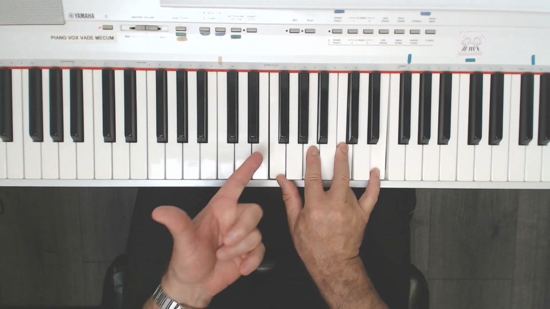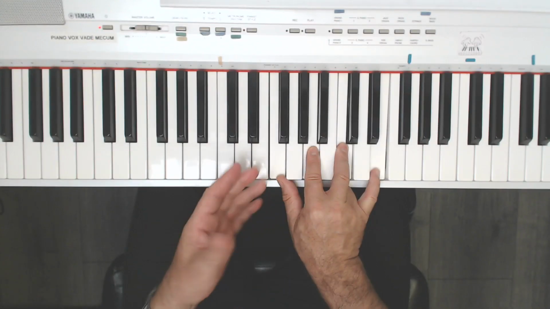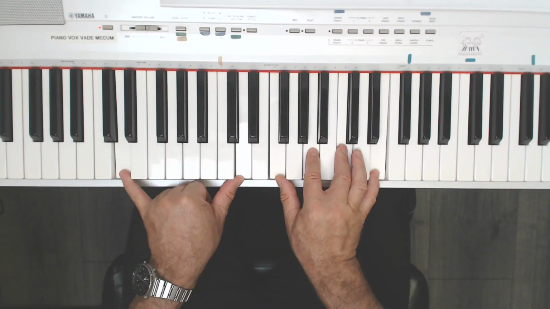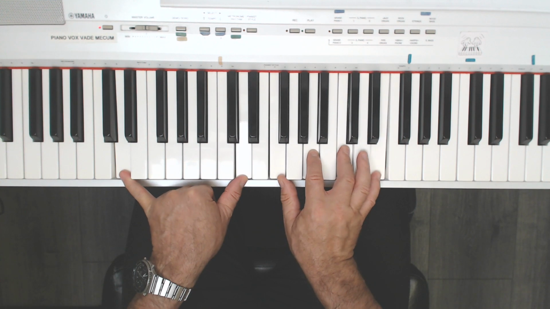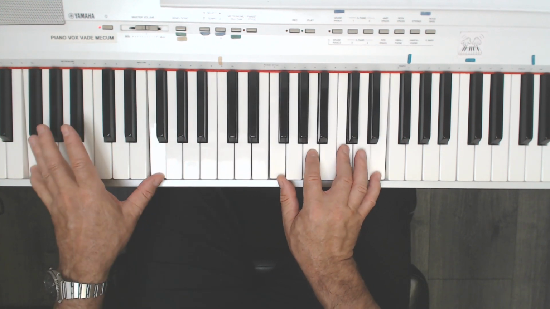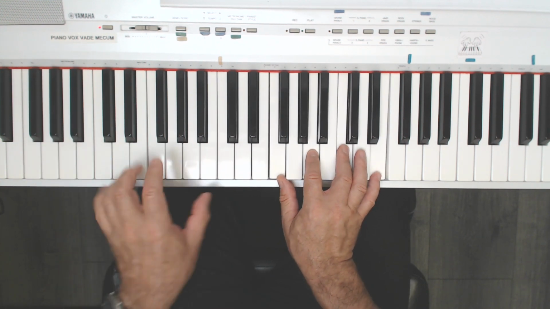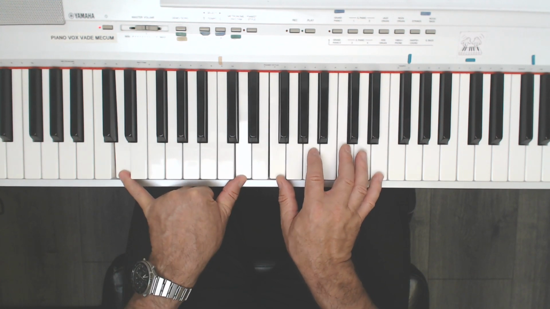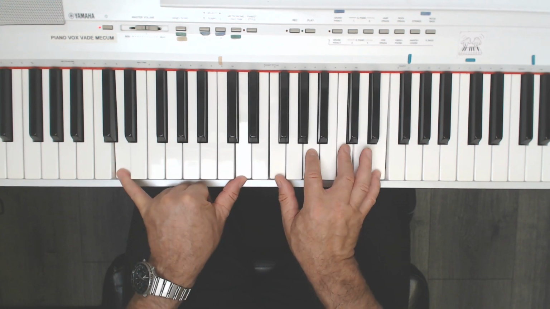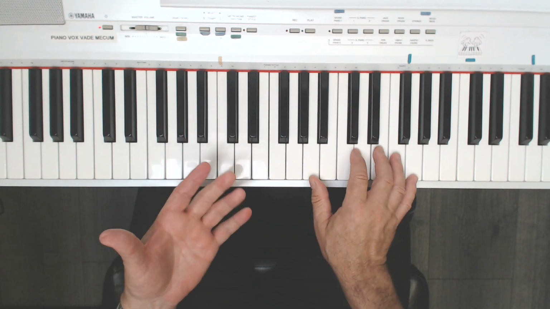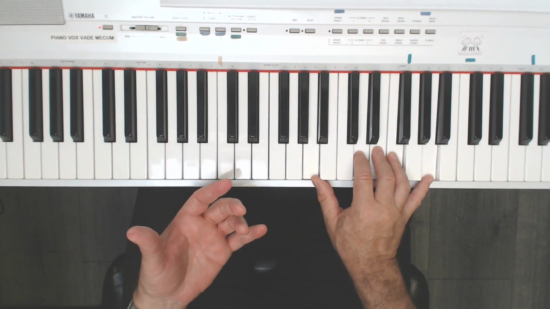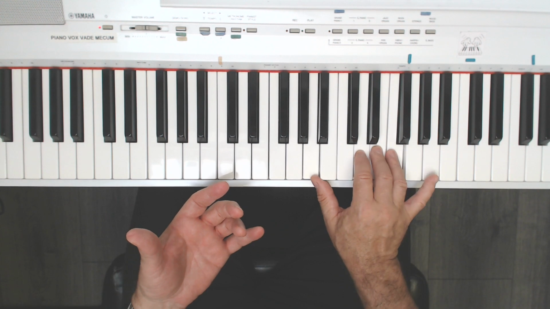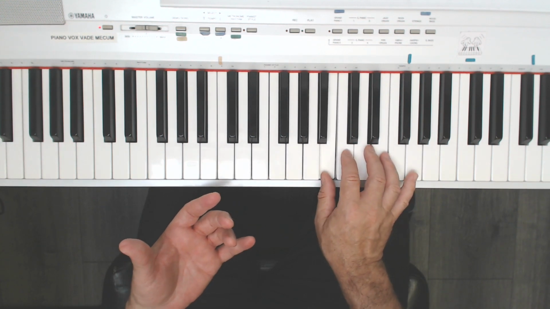We play an F, in fact an F major 7, but the root is D, so it becomes a D minor 7. It would be an F major 7 if we started with the F, but the root is a D. So D, F, A, C, and E. And then we start to sing, the shadow of your smile.